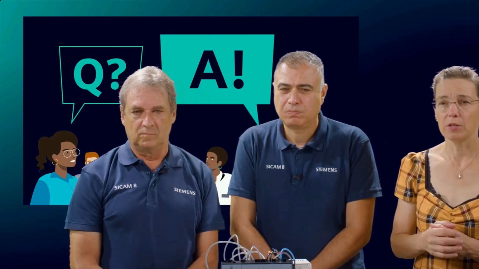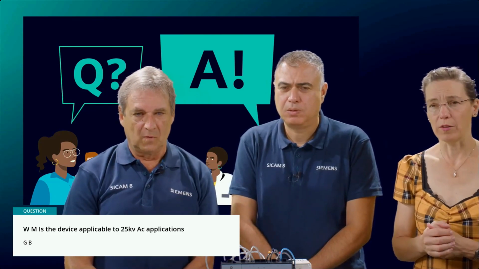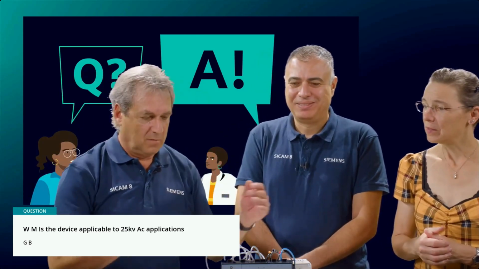And then WM wanted to know, is the device applicable to 25 kilovolt AC applications? Well, that's not low voltage, I'd say that's medium voltage. So it's a full-blown RTU.